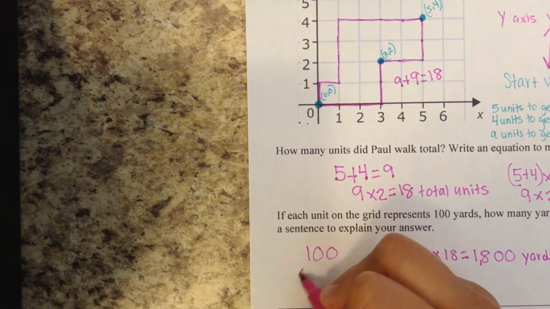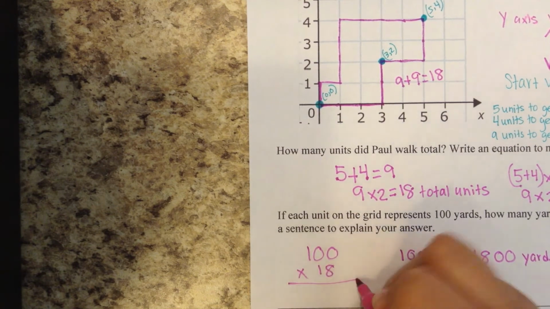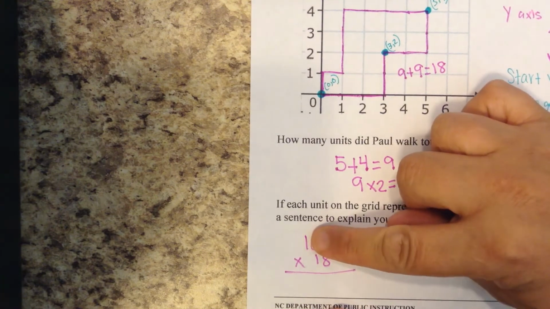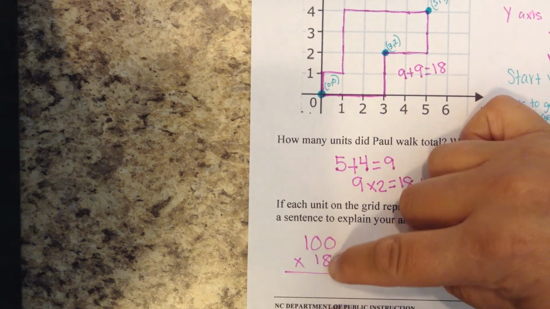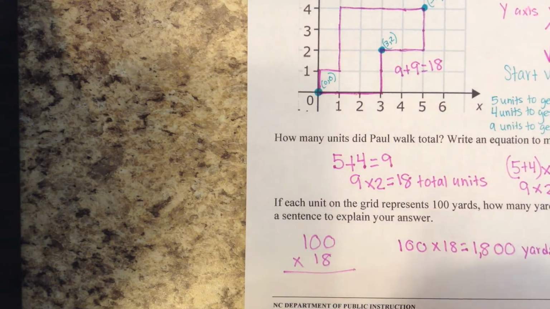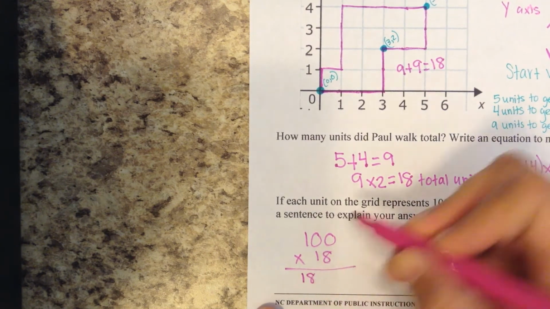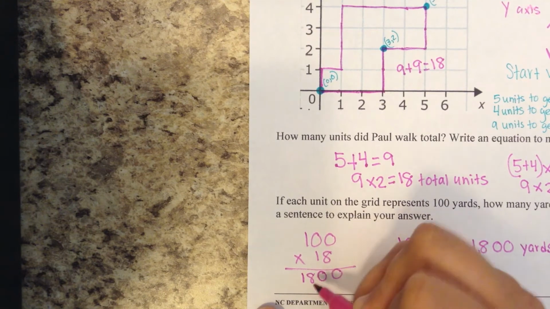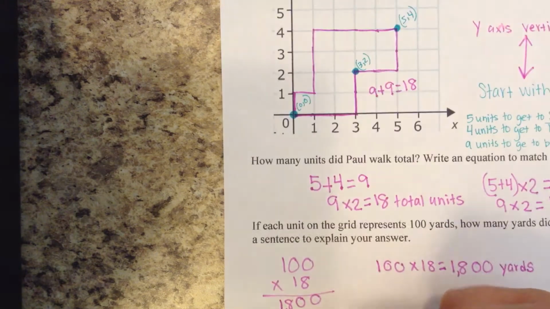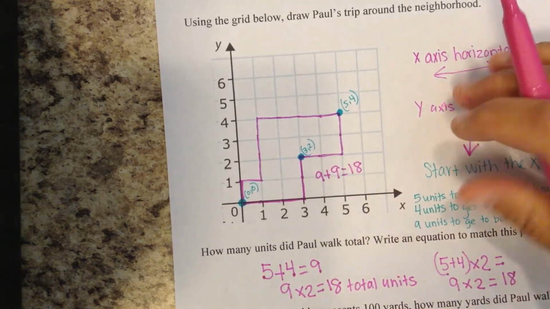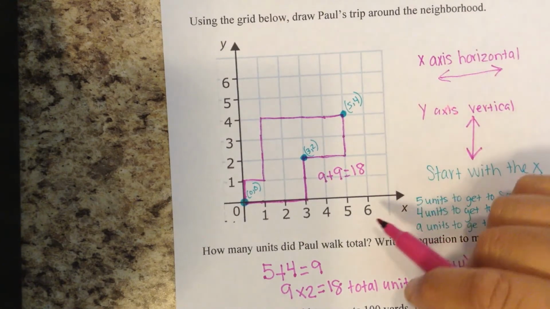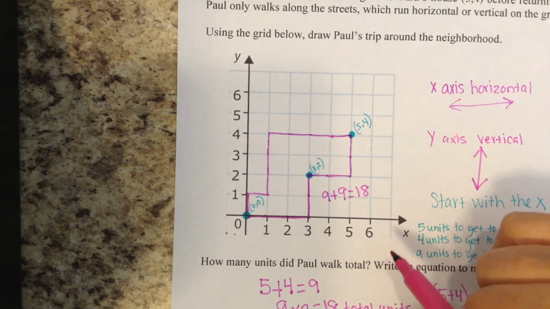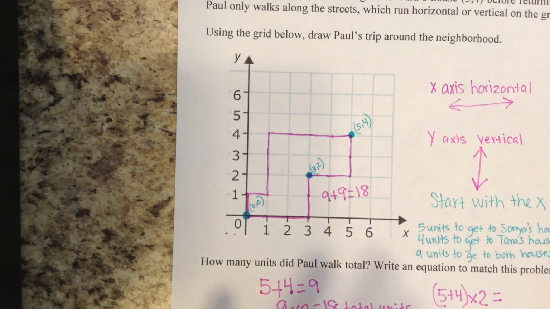Remember, when you're multiplying and you're dealing with your zeros, there's a trick. If you cover your 2 zeros, what's 1 times 18? Well, 1 times 18 is just 18. Then you just bring your 2 zeros down and get 1,800. So this is how you graph ordered pairs on a grid. You're going to do some practice next by yourself. Hope this video helped.